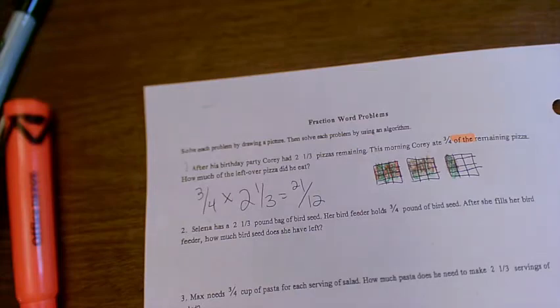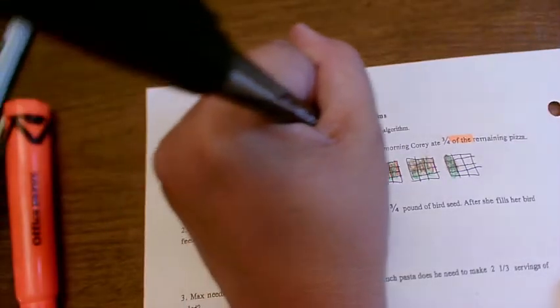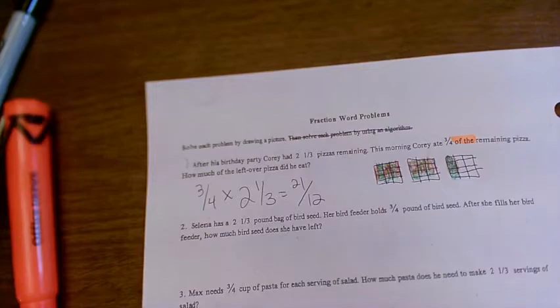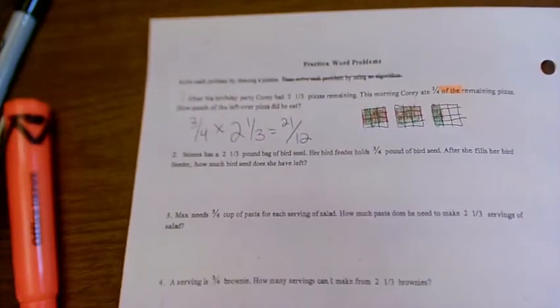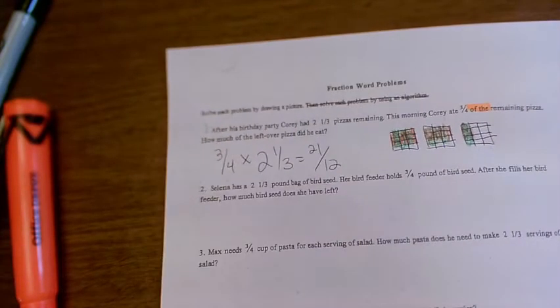Okay. So we're not doing this part about using an algorithm. Okay. All right, number 2. Selena has a 2 1/3 pound bag of bird seed. Her bird feeder holds 3/4 of a pound of bird seed. So after she fills her bird feeder, how much does she have left?